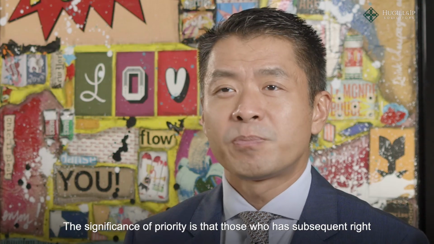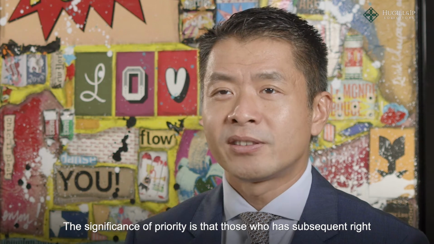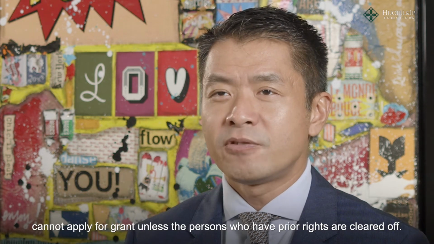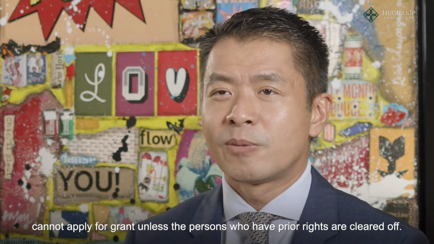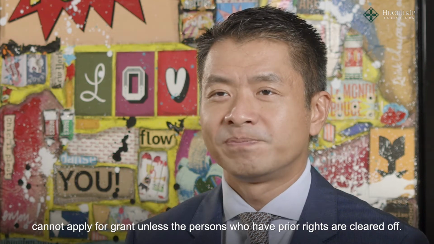The significance of priority is that those who have subsequent rights cannot apply for a grant unless the persons who have prior rights are cleared off.